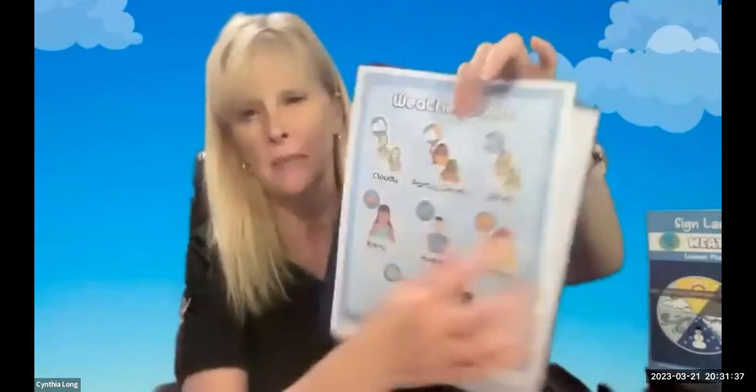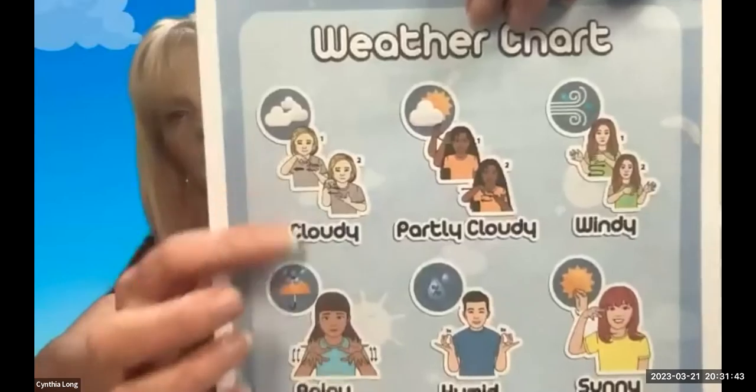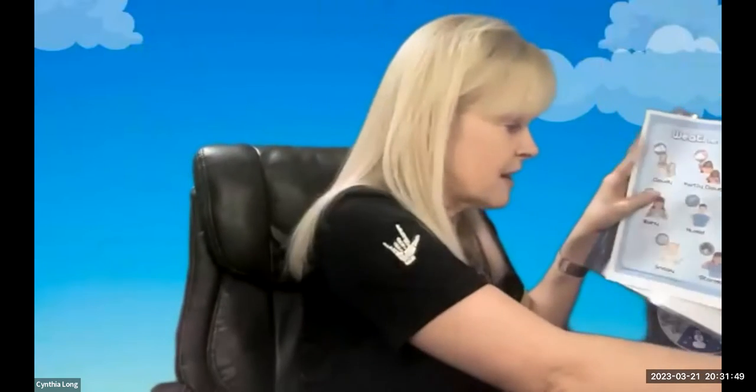And then this is another idea of a chart where you can have them even point, because it has the icons and the vocab, just something to put up in the room on the wall. We find that's helpful.